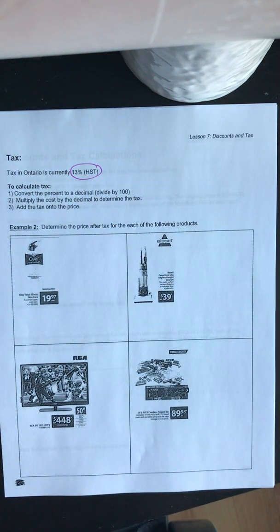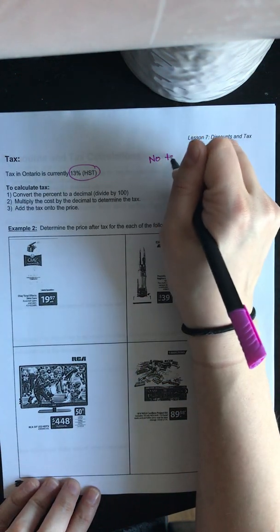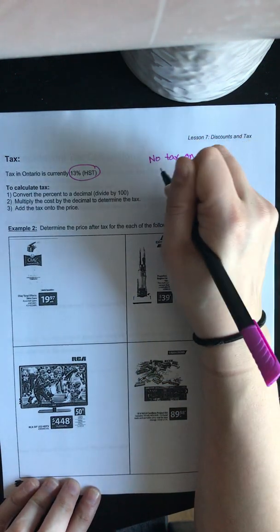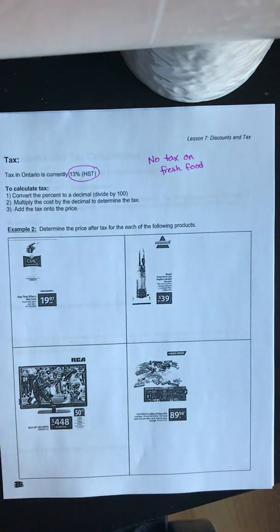Basically, the government took two taxes that we used to have and put them together, which is why it is called harmonized. You pay this on most things that we purchase in Ontario, but not everything. Some examples of things we don't have taxes on. So we have no tax on fresh food. So let's say you go to the grocery store and you buy a bunch of oranges. You're not going to pay any tax on that.